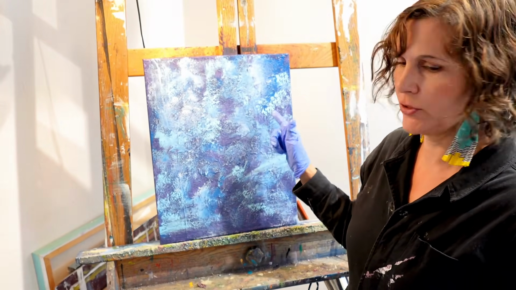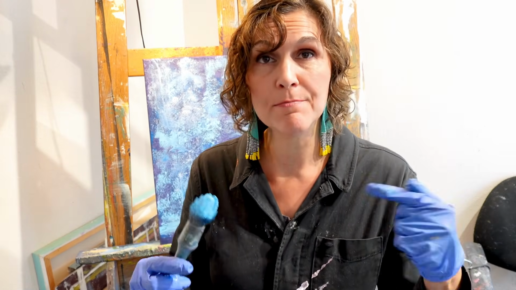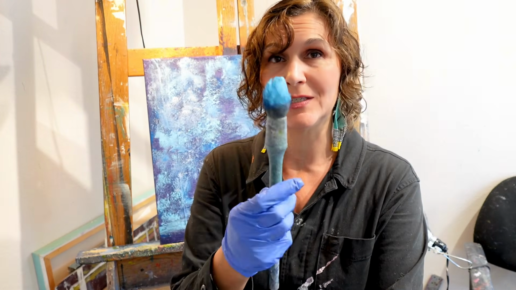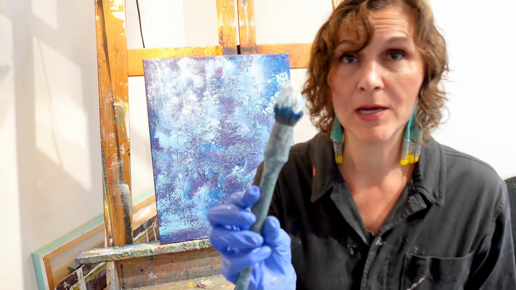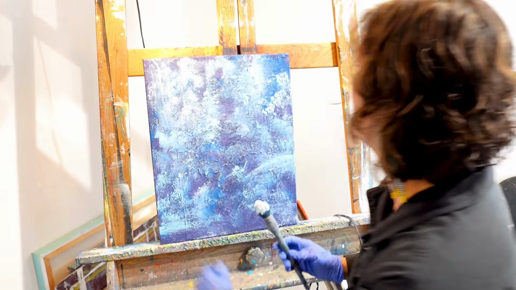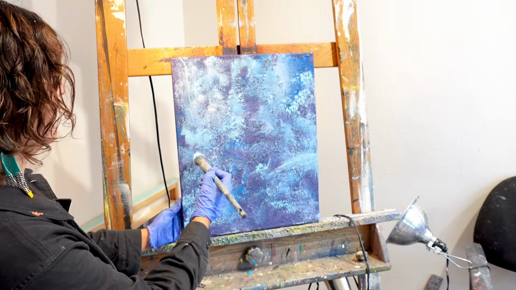Let's do a lighter version of this color. So we're just going to add white to that color. And remember, I can mix white into the original paint, or I can just take my brush that still has that color and add white to the brush. Okay, here we go. White is on the brush. Let's do something a little different.